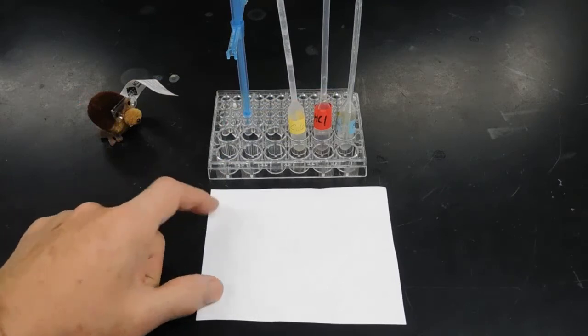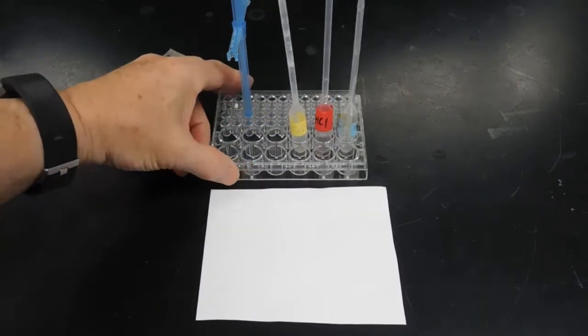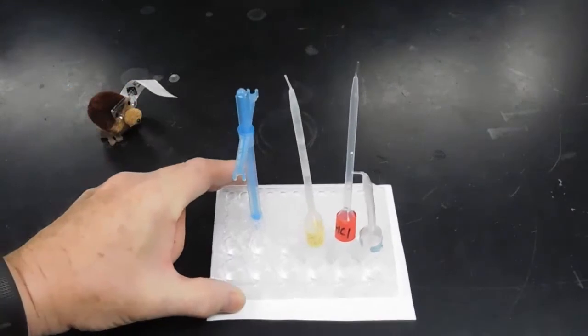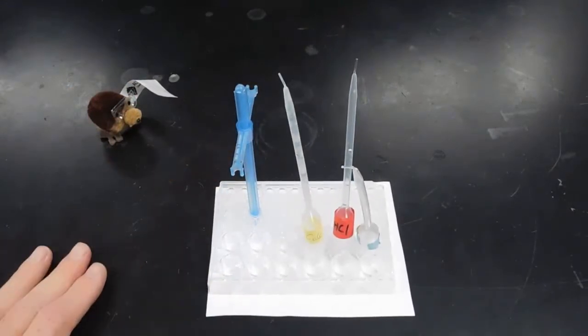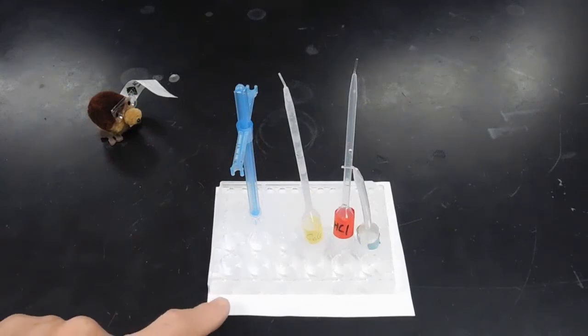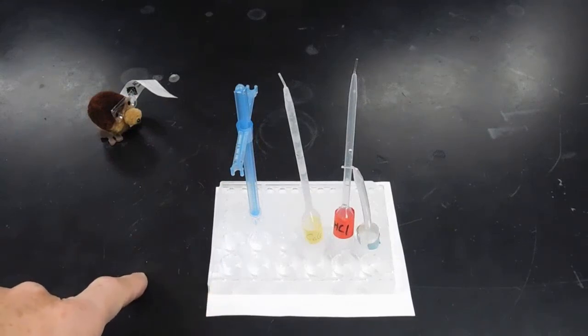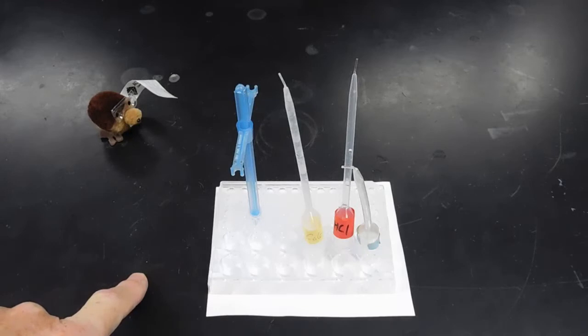I'm going to use a white background for this titration because I can more easily see a change from a dark color to a light color using a white background than I can with the dark background. That's up to the individual.